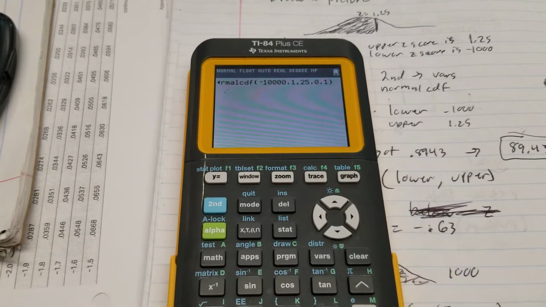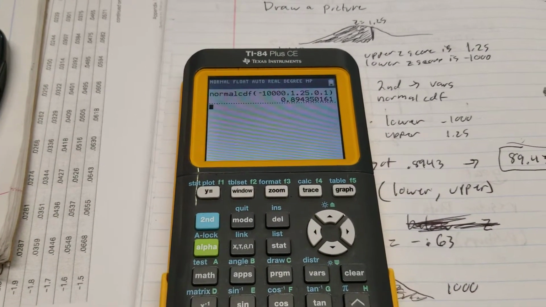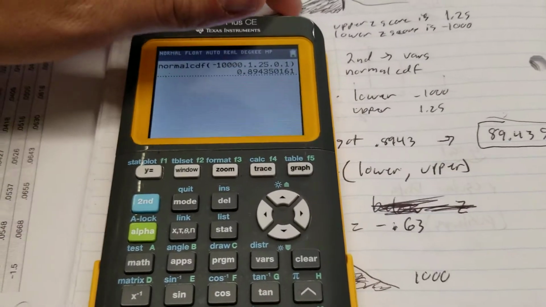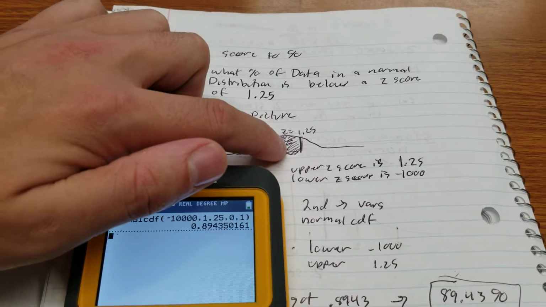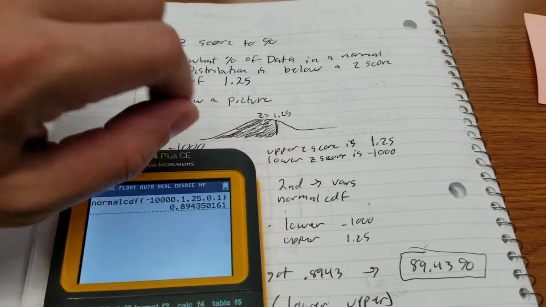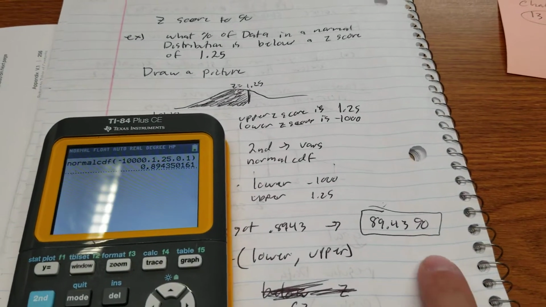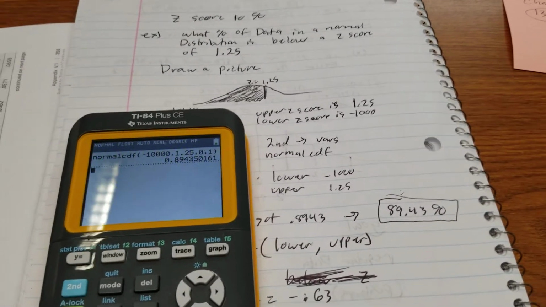You hit enter, and it'll tell us that's 0.89. So 0.89 is the probability that I land below that. It's the area below that, or if I change it into a percent, 89% of the data is below a z-score of 1.25.